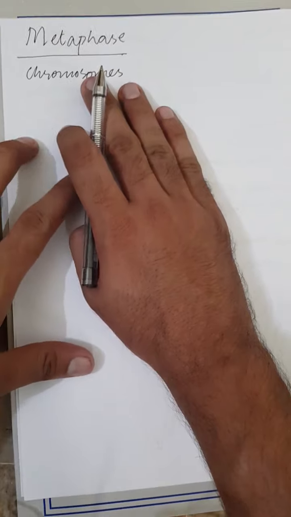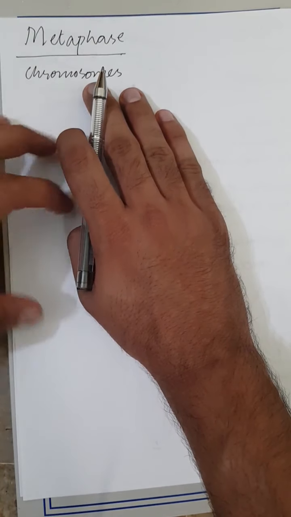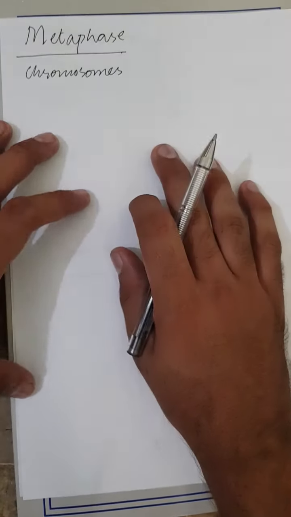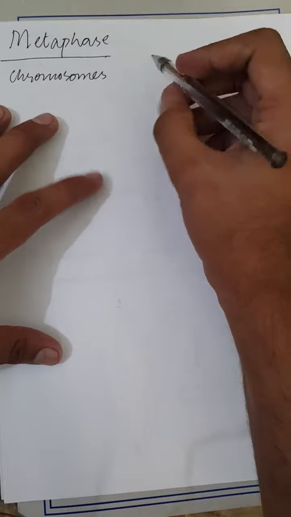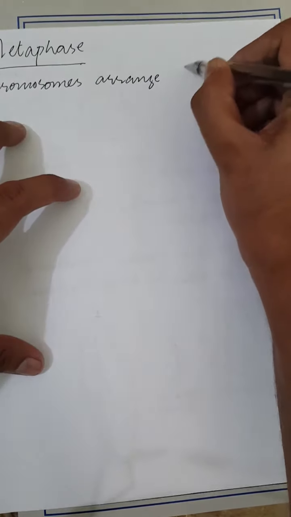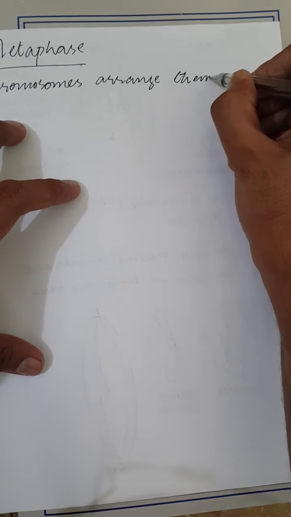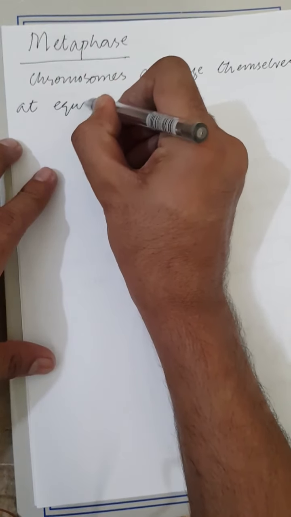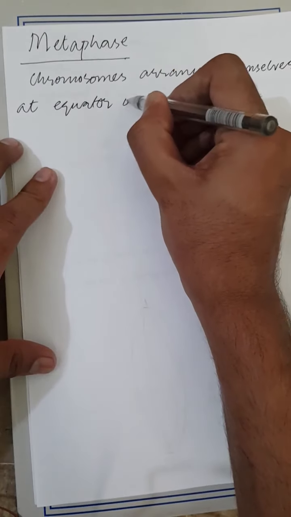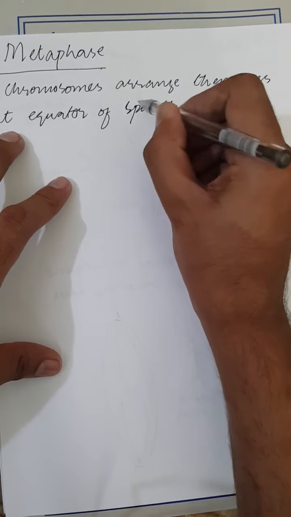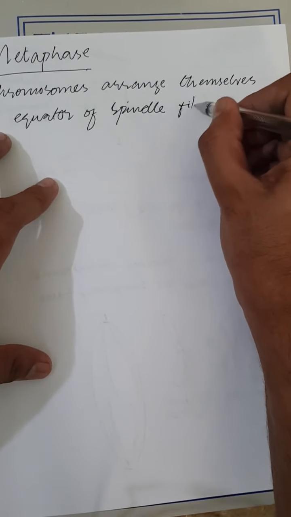In this metaphase, the chromosomes which we made, they are already made, but we condensed them. So in this phase, chromosomes arrange themselves at the equator of the spindle fibers.